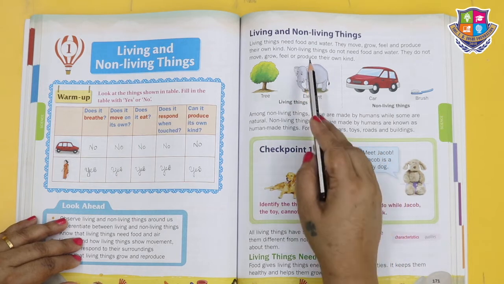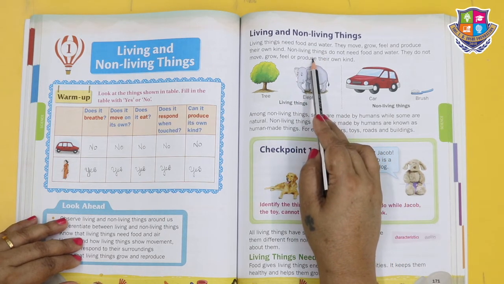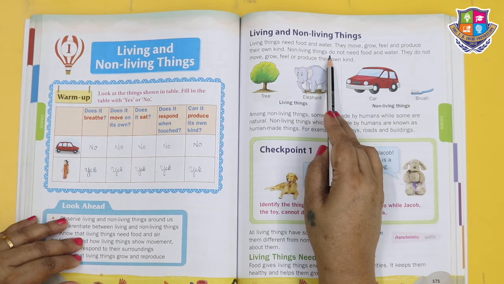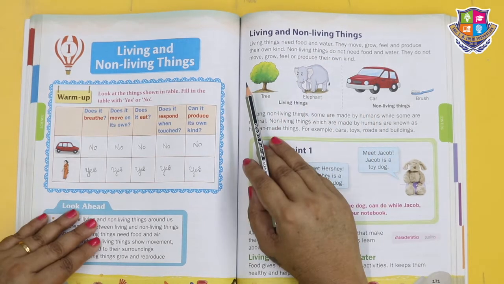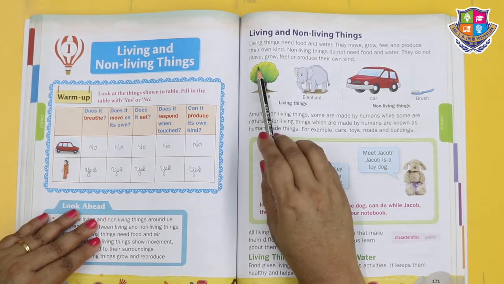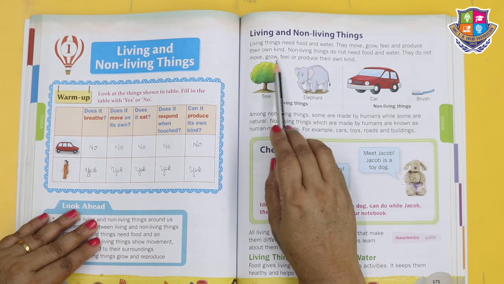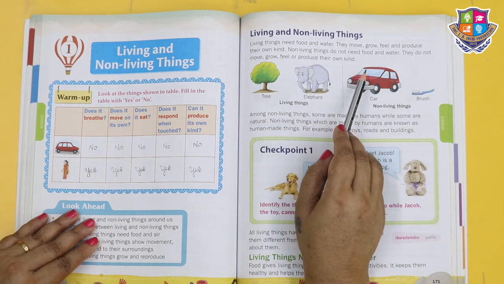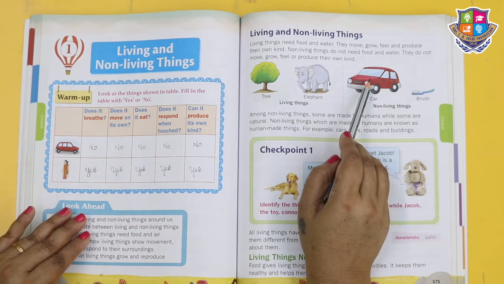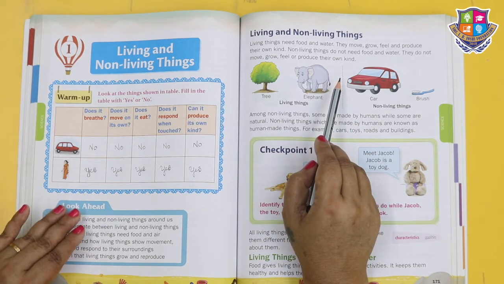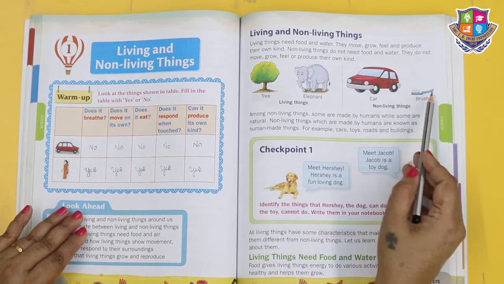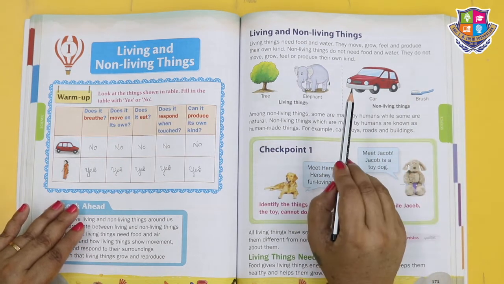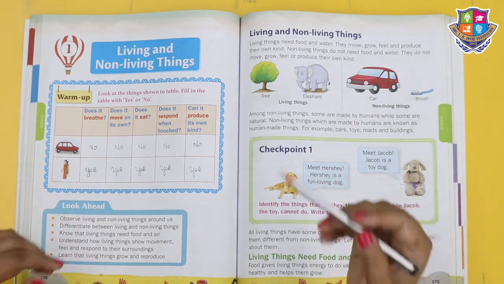Alright? Now coming to the non-living things. So, non-living things don't need food and water. They do not move. They do not grow, feel or produce their own kind. Just now earlier I had told you, a car doesn't give birth to a car. Isn't it? Now here, same thing. The brush will not produce another brush unless and until we humans do it.